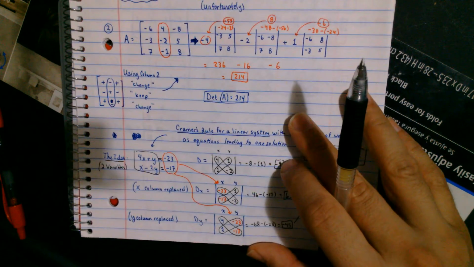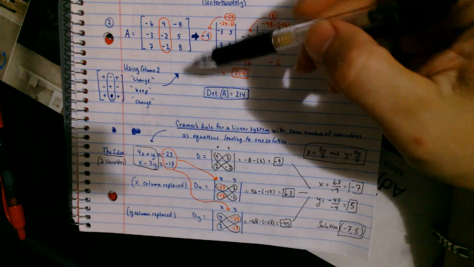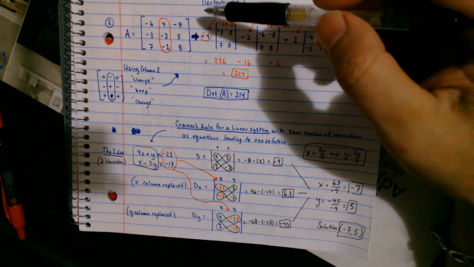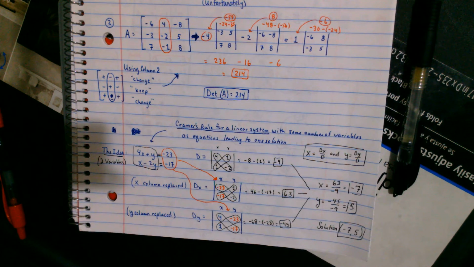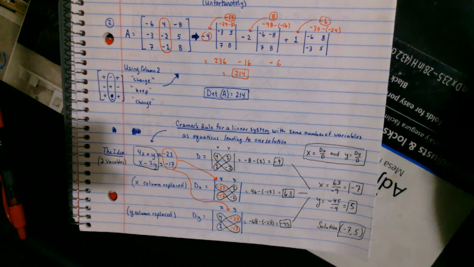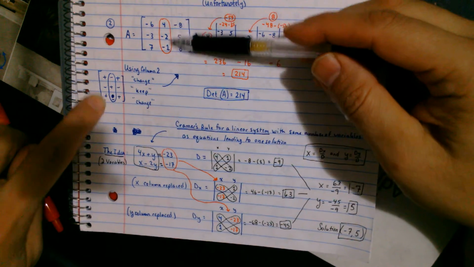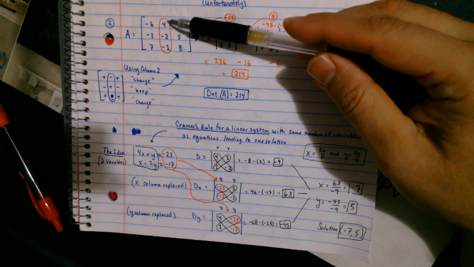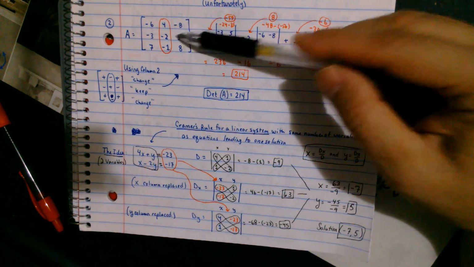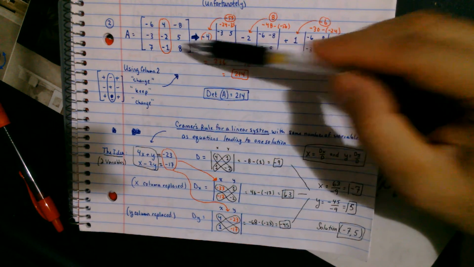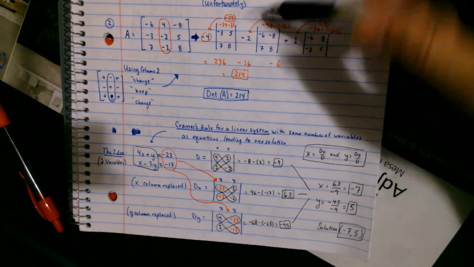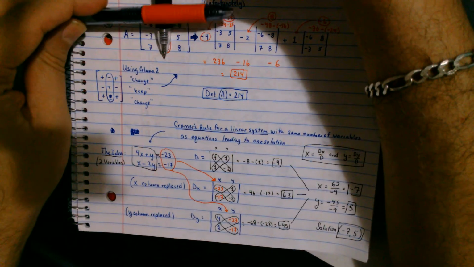Anyway, number 2 here. Again, because it doesn't matter the row or column you pick, just to be different from the first one, I went ahead and picked the middle column. You understand from the previous example that it doesn't matter what row or column I pick. So these 3 are here. Change, keep, change. Change the 4 to negative, keep the negative 2, change the 1 to a negative 1 to a positive.